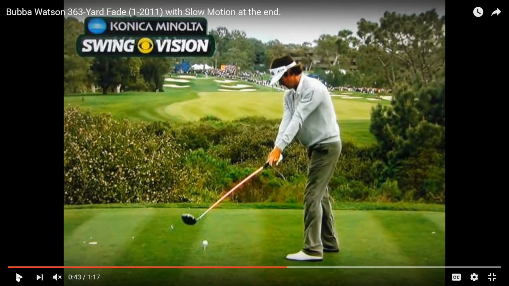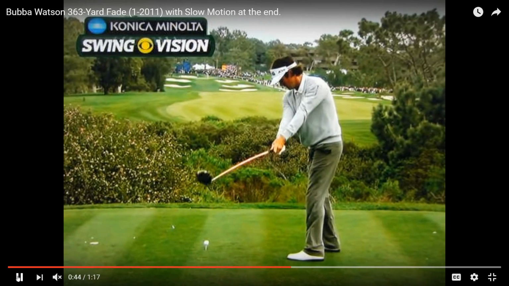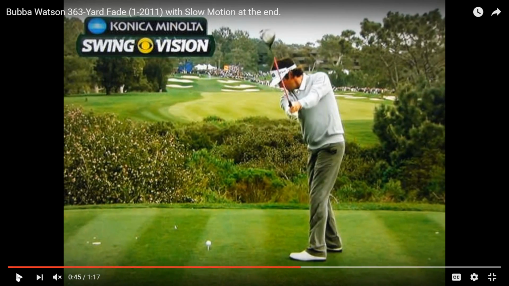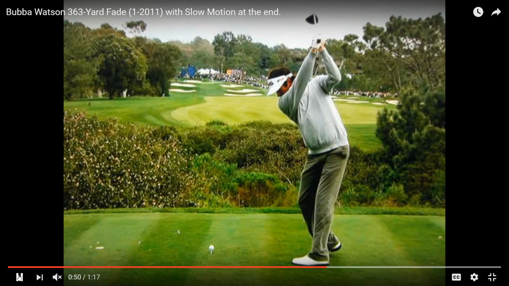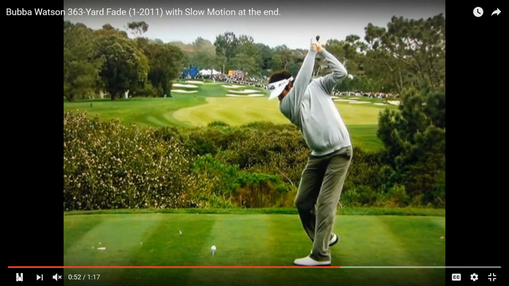That face is square to what we're doing, but most people would say that's shut. They would say that's shut. That's not shut in our style. That's square. That clubface is perfect, there's nothing wrong with it. That's because when the toe gets open, it is open, and so there's no need for it.